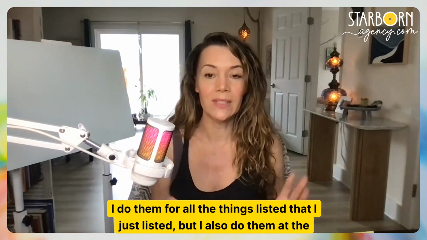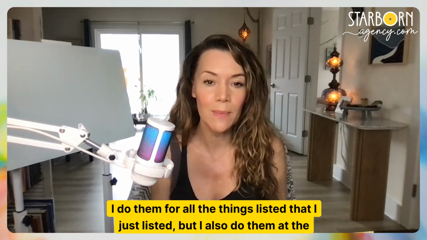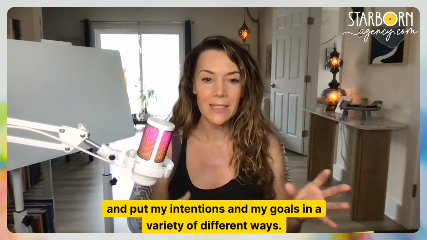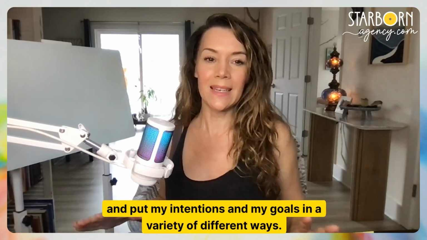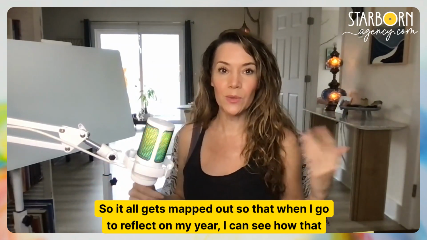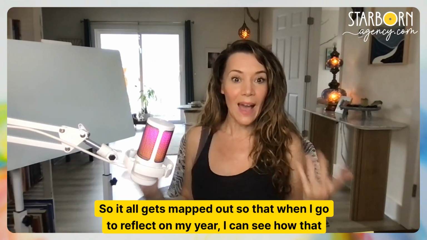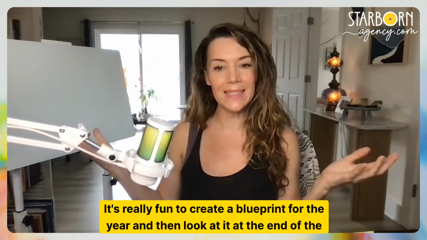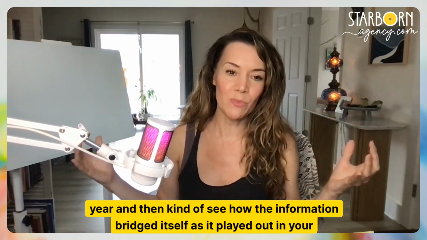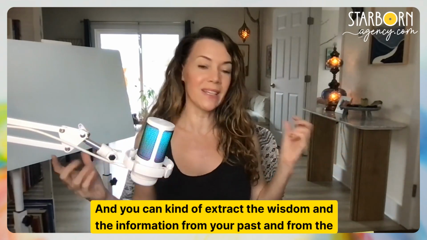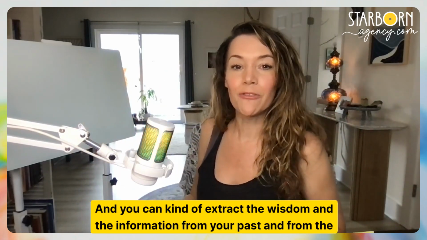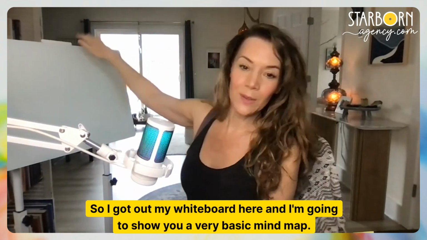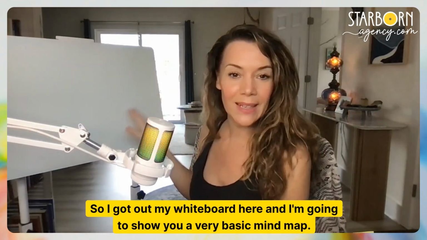So I absolutely love mind maps. I do them for all the things I just listed, but I also do them at the beginning of the year. I like to map out the year and put my intentions and my goals in a variety of different ways, so that when I go to reflect on my year, I can see how that played out in my life. It's really fun to create a blueprint for the year and then look at it at the end of the year and see how the information played out in your reality. You can extract the wisdom and the information from the experience of living that year. So I got out my whiteboard here and I'm going to show you a very basic mind map.